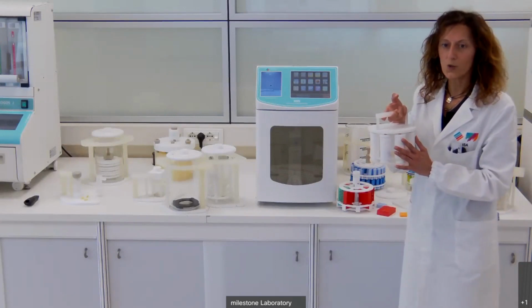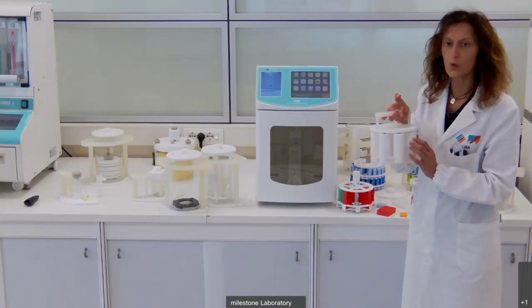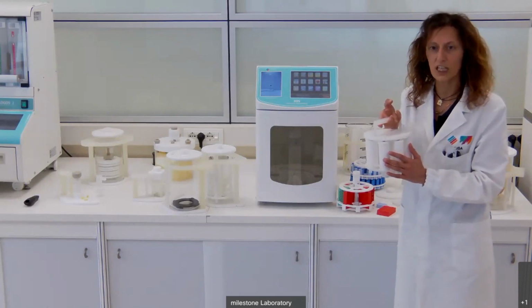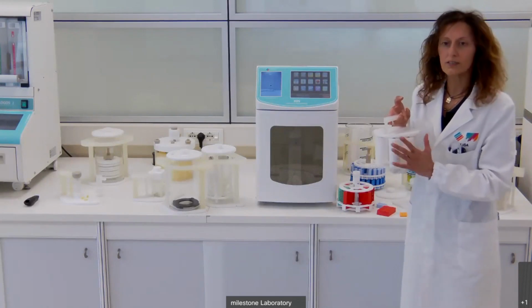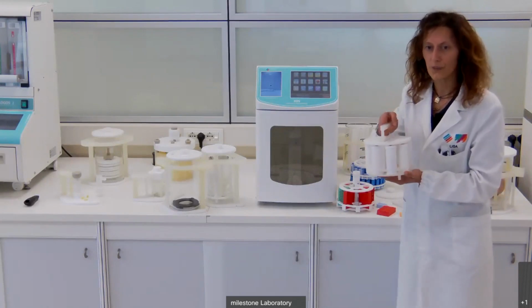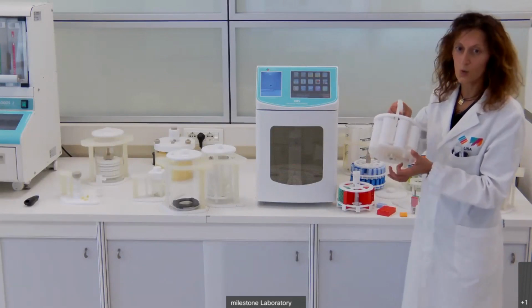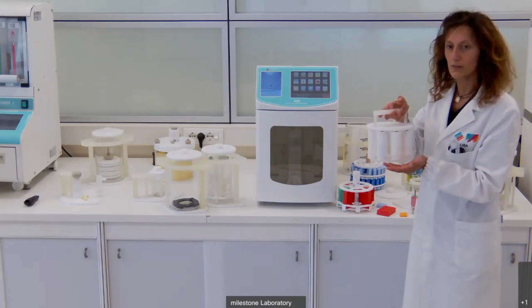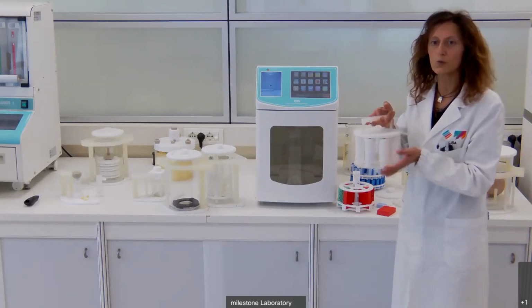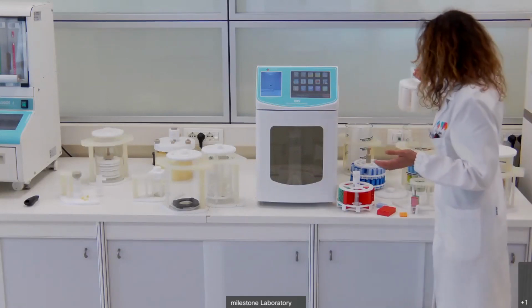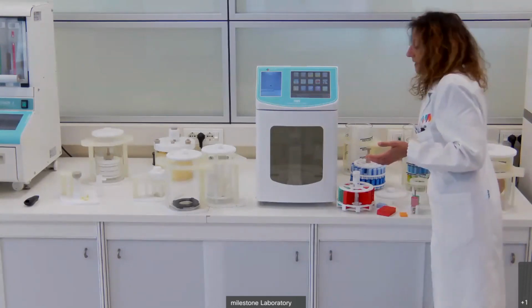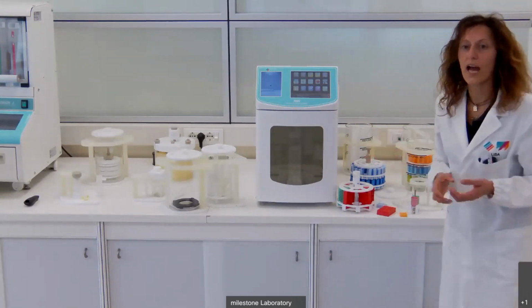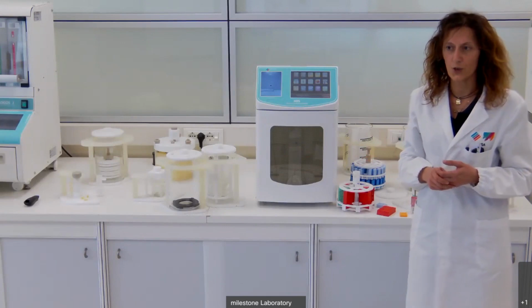In this way, you can decalcify in the same time different samples with different decalcifier reagent, avoiding the cross-contamination. As you can see, we always have the magnetic stirrer to maintain the homogeneity, the temperature from the bottom side to the upper side.